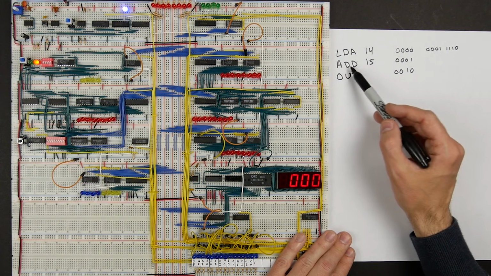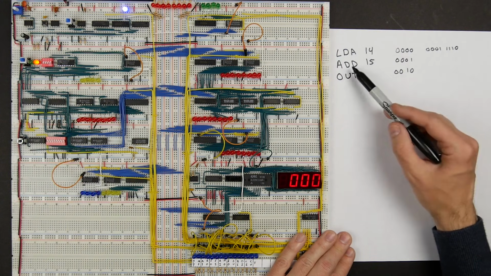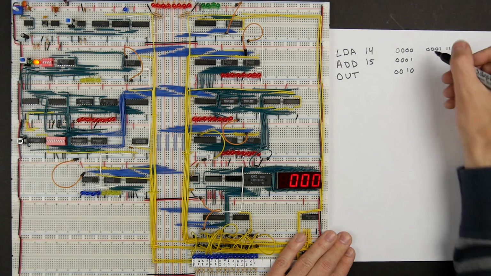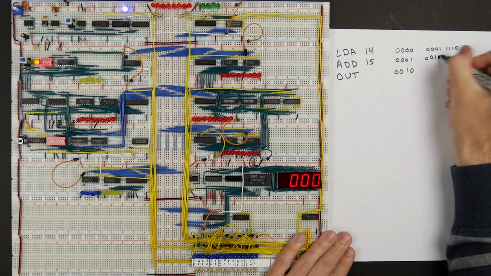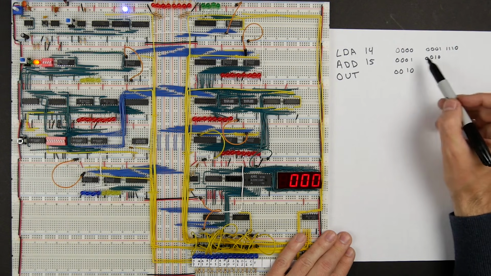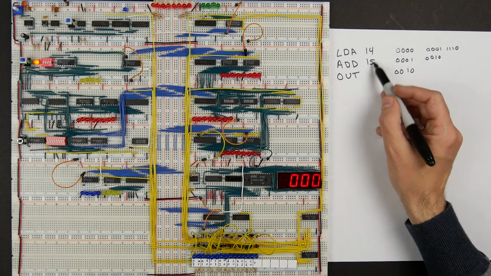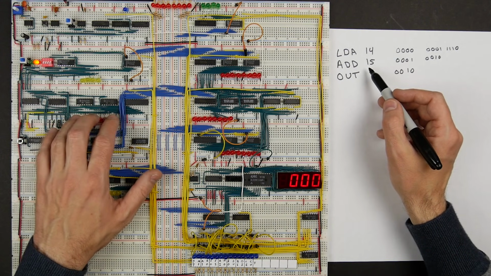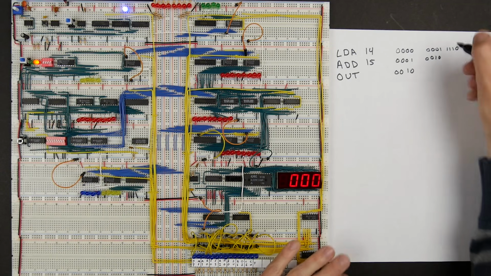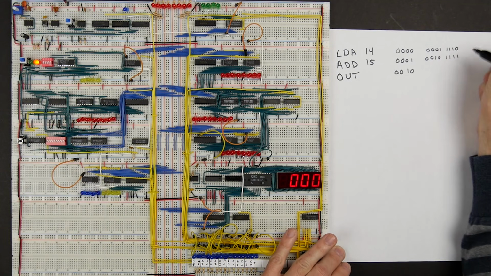So same thing with add. Of course, I can't use 0001 for add. I've got to use something different. So I'll just use 0010. I'll just use 2. And so that'll be the binary representation of add. And then, of course, along with the add instruction, we've got to tell it what address to add the contents from. And so that's 15, which is just all ones.